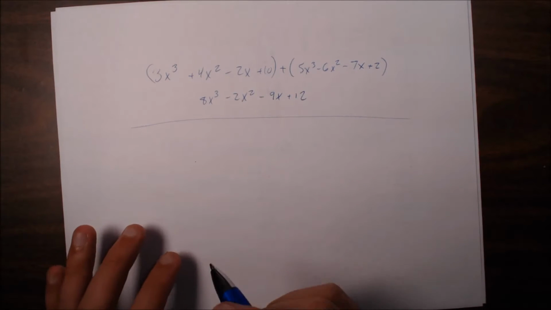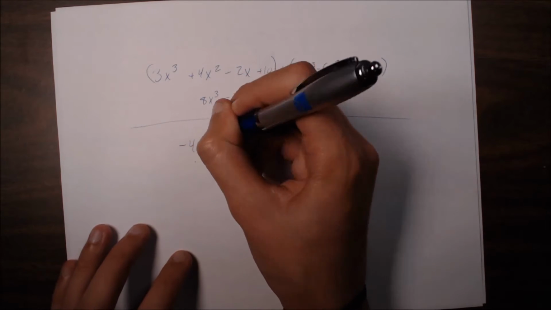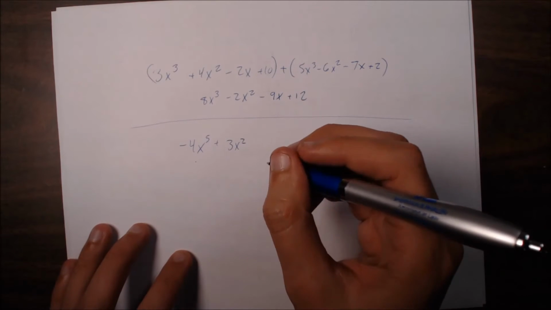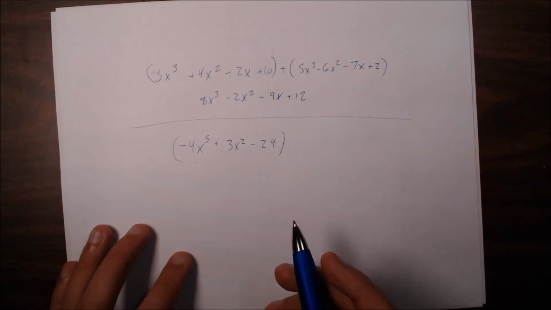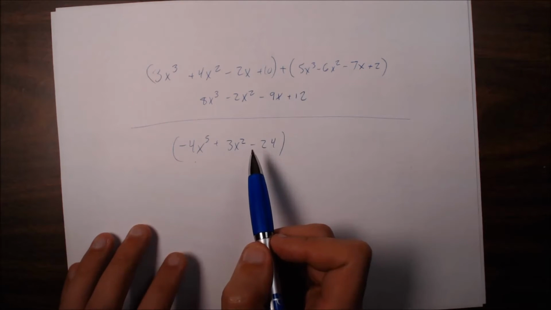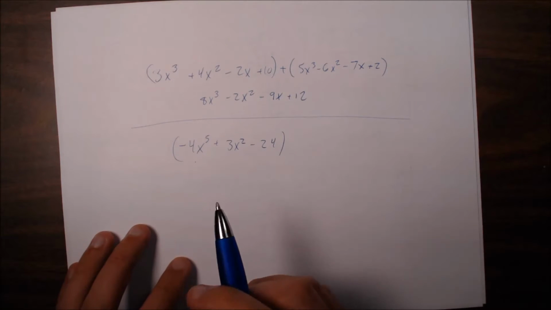So let's look at an example of subtraction. So we're going to do negative 4x to the fifth plus 3x squared minus 24. Notice we're kind of skipping our powers here. Went from 5 to 2 to a constant. So, we don't always have to have a term for every power of x.